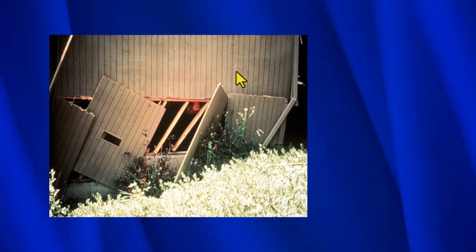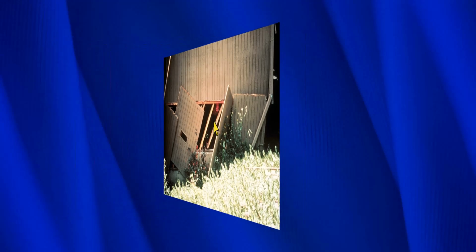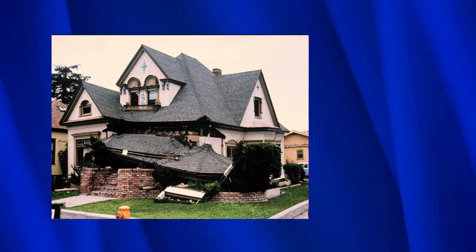Here's a good example of a cripple wall collapse. This is the cripple wall itself. Here is the foundation, and this is the floor of the house right in here. And when it moved this way, the cripple wall was just too weak. And the purpose of a seismic retrofit is to make sure the cripple wall is so strong it does not collapse in an earthquake.